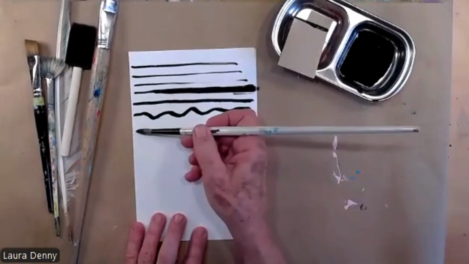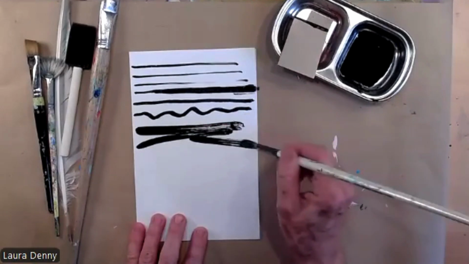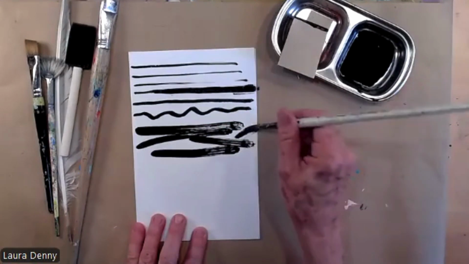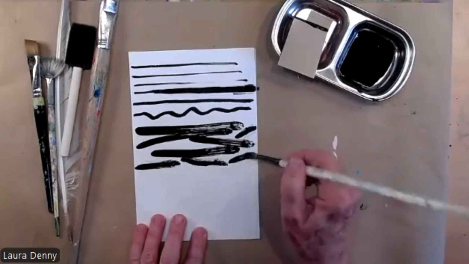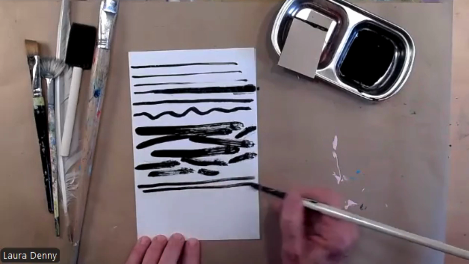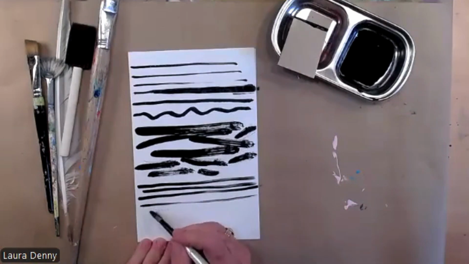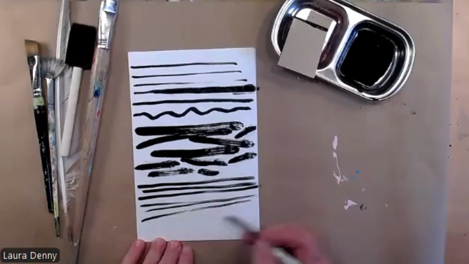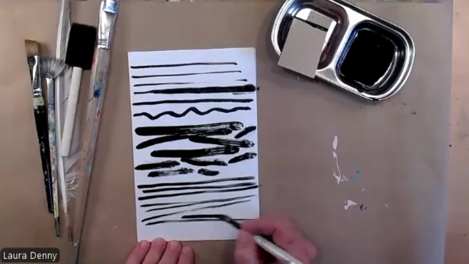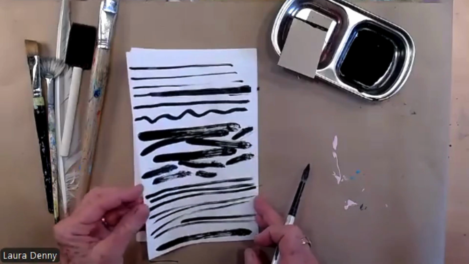Okay, so now I'm just going to do the flat of the brush, a wider mark. We're playing, we're acquainting ourselves with these different mark making tools and their various surfaces, playing with pressure, less pressure, more pressure. Okay, so that's the round brush.